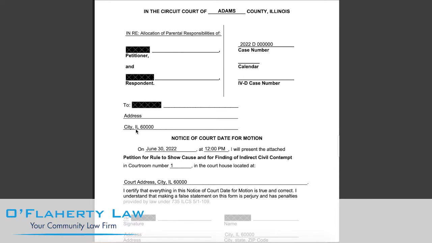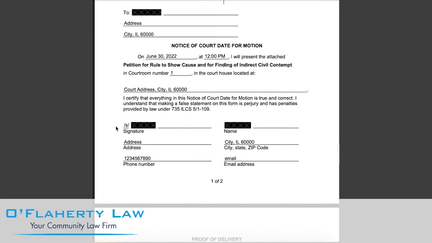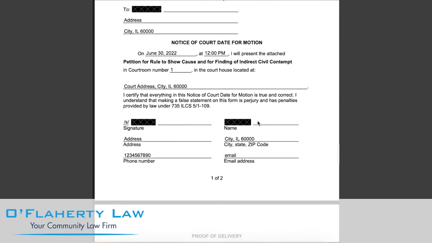In this to box, you will put the respondent's information, the respondent's address, and then you will want to fill in the court date, what time, and you will also need the courtroom number here, court's address on this line, and then again, you will want to sign, print your name, address, phone number, email.